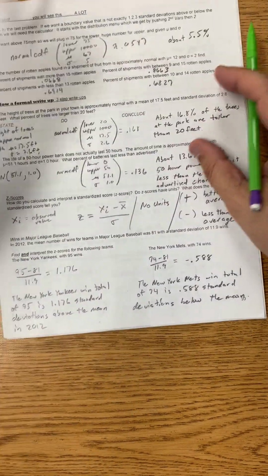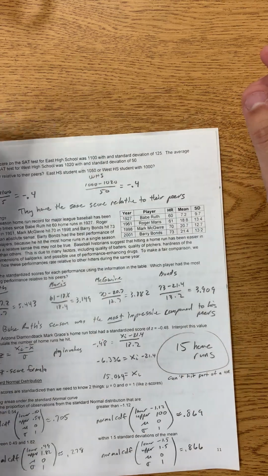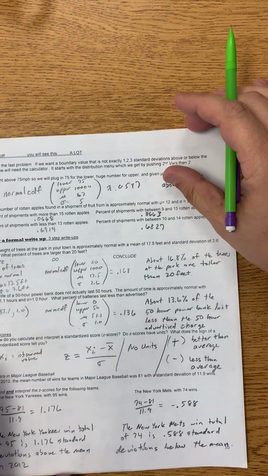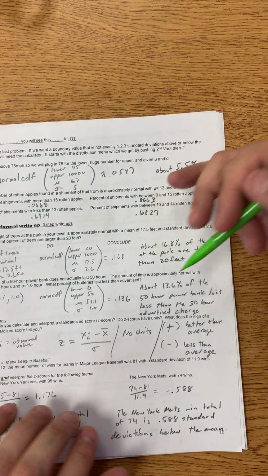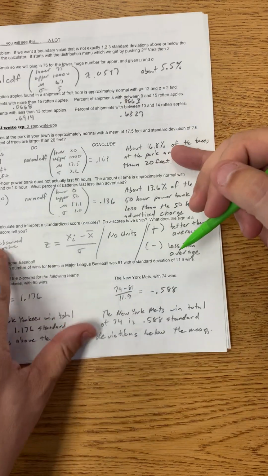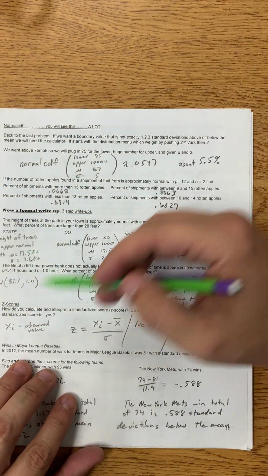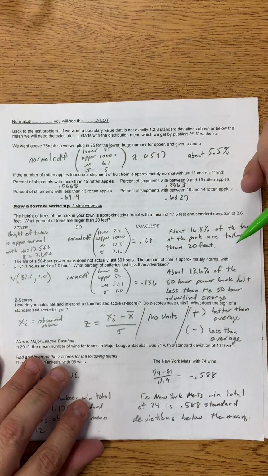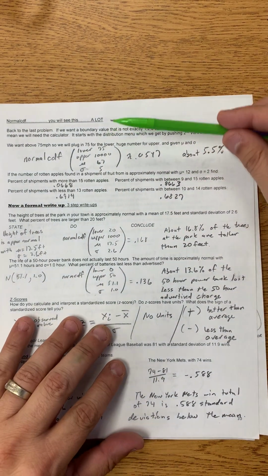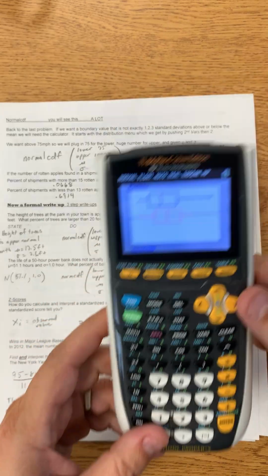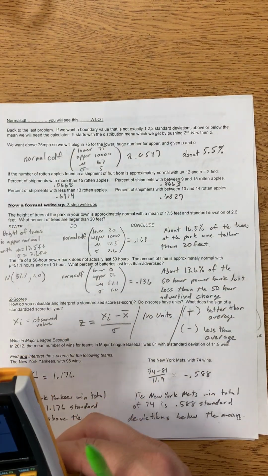So what we have to do is we have to use the calculator, doing normal CDF. Okay, and we got a couple more normal CDF problems, and then the z-score starts on video 1.5. So if you need z-scores and further, you'll have to go to the next video for that. But we just got a couple more problems here. This video is a little bit longer than I was hoping for it to be, but it's just how it is.